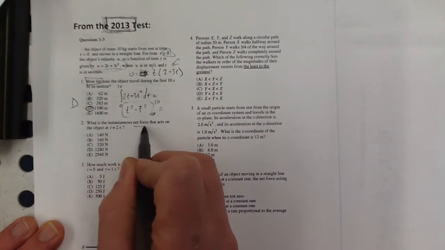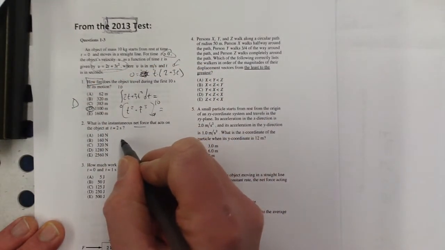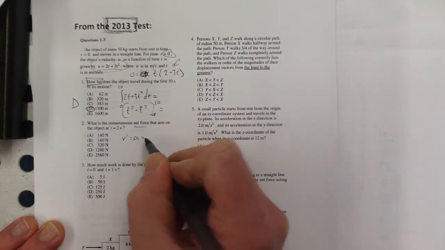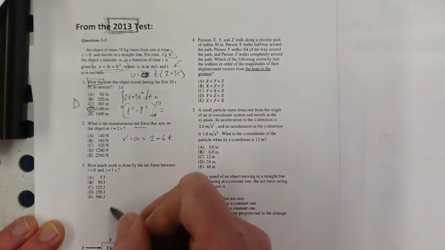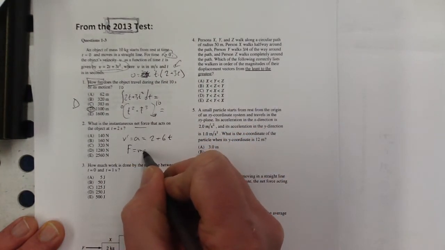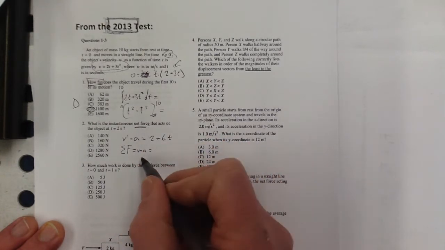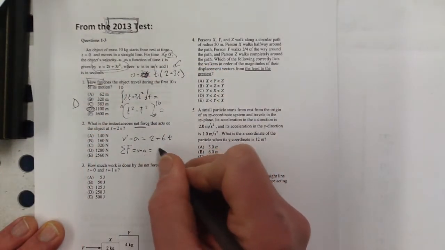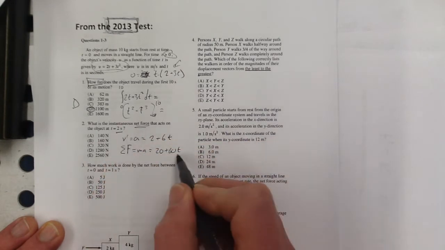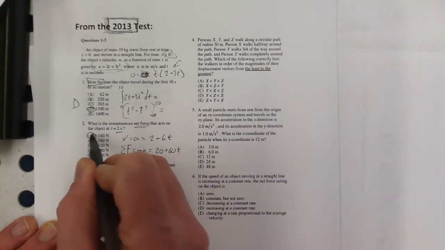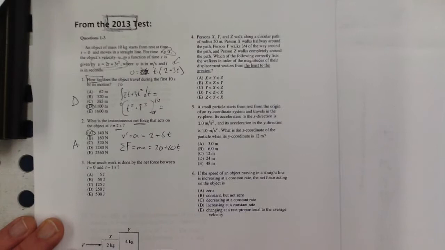What is the instantaneous net force that acts? Okay, so I can get at force through acceleration. So acceleration is the derivative of velocity, which is 2 plus 6t. And then force is equal to mass times acceleration, net force that is, which is what we're looking for. So the mass is 10. So 10 times that. And at time 2 seconds, that's 120, 140. Is good.